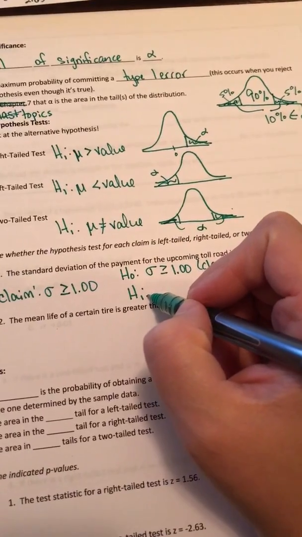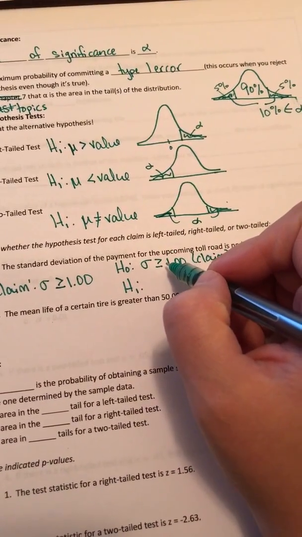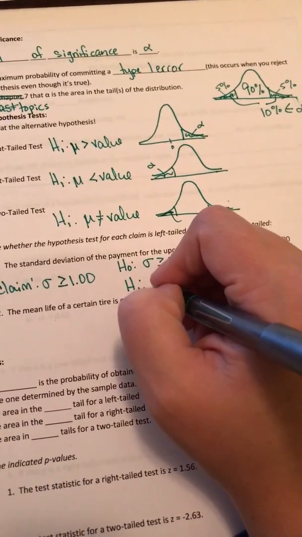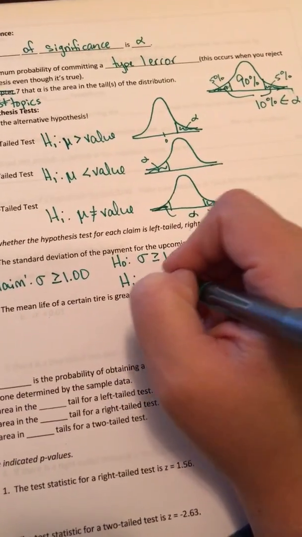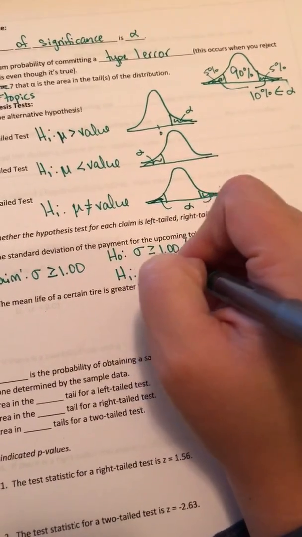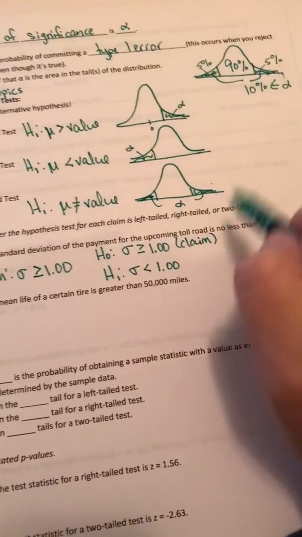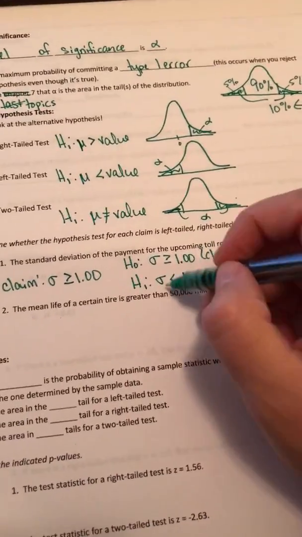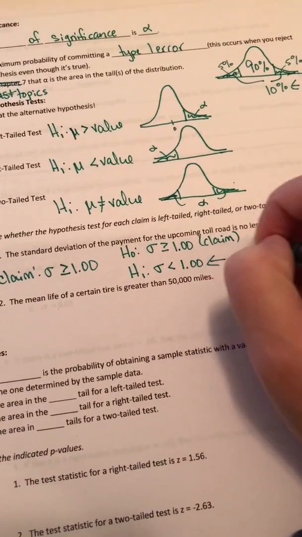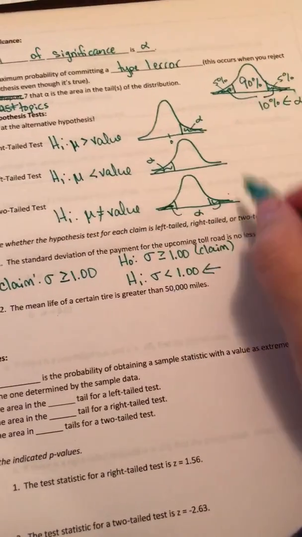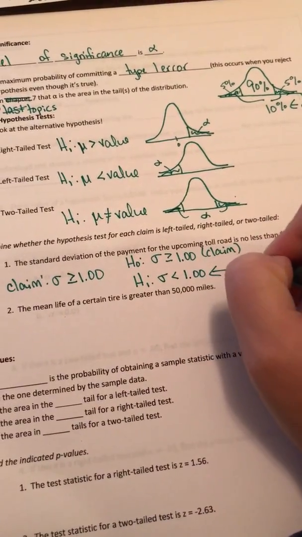Which means our H1 then is the opposite of that, or its complement. So the opposite of greater than or equal to is less than. Then to determine the type of test, we look at H1. It is less than. So less than means it's a left-tailed test.